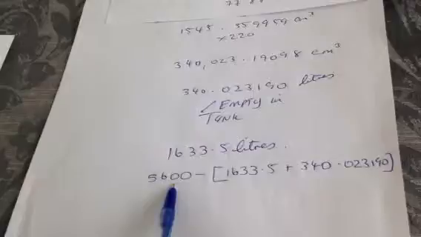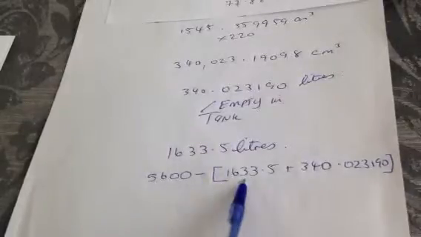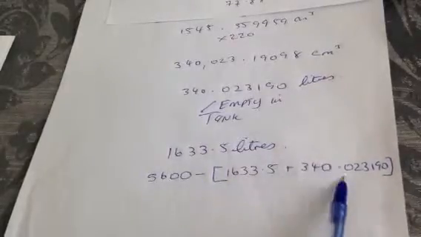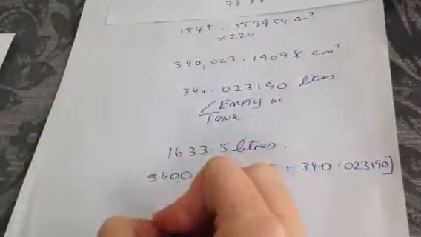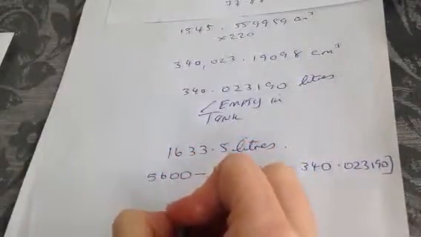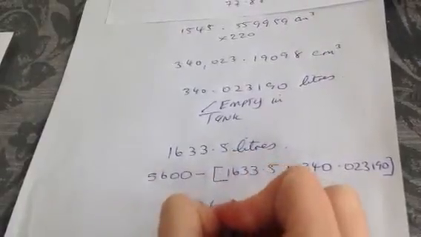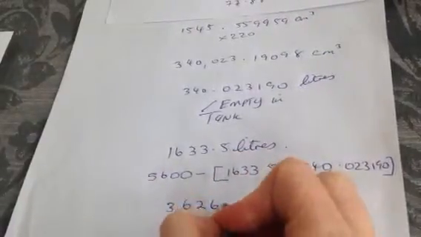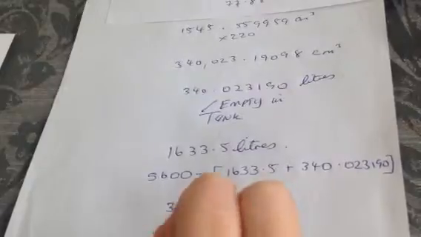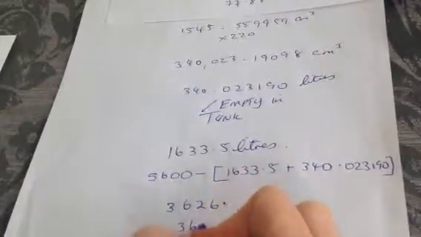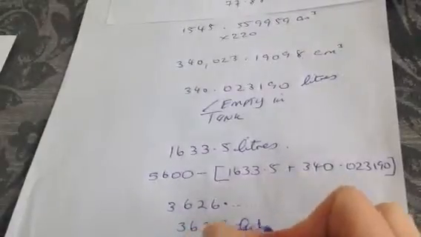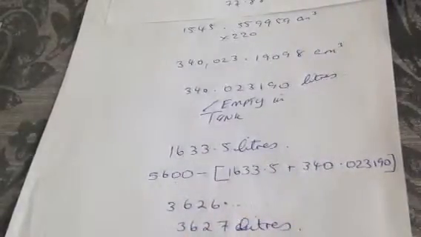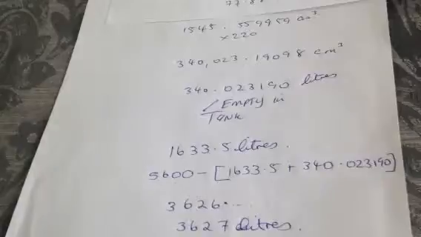So that's the amount the tank can take minus the amount that was originally there and the amount that's empty. Means that altogether there is 3,626.5, and I can round off to the nearest whole number, litres delivered. Now, tricky question, long question, and quite tricky.